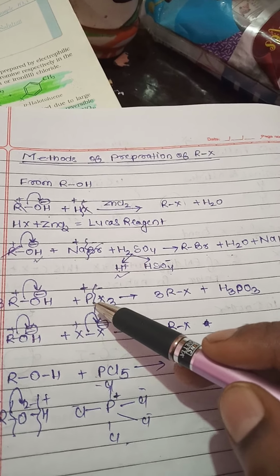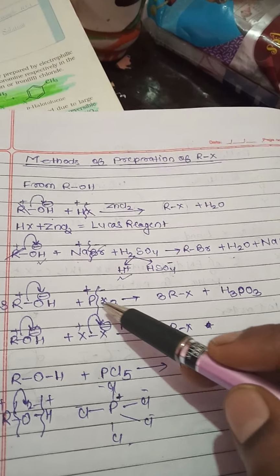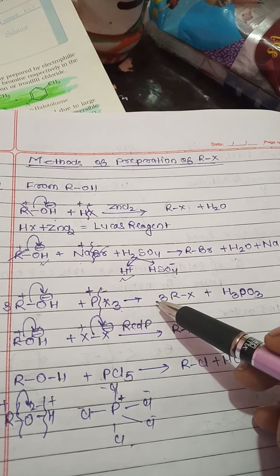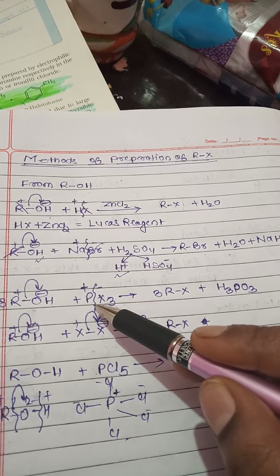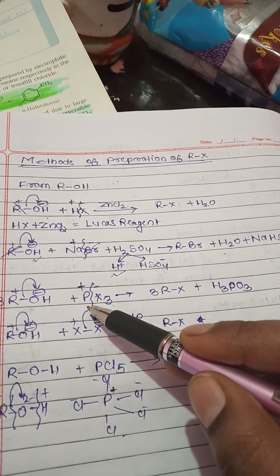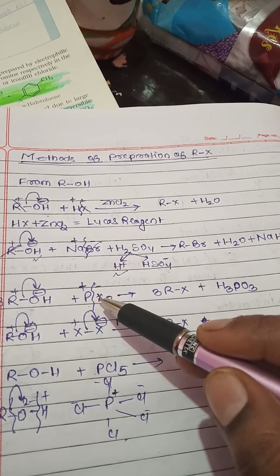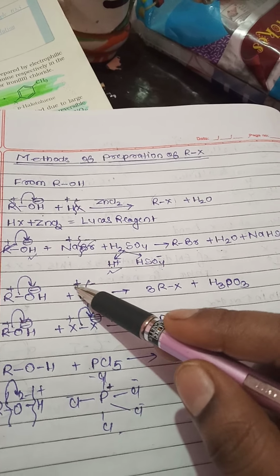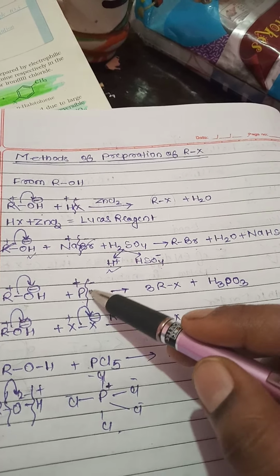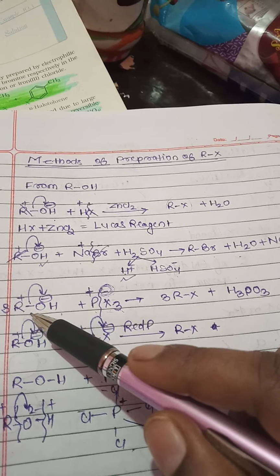Now when I am treating with PX3, as I know that before the chemical reaction I have to cleave my bond, when PX3 undergoes cleavage, P, being more electropositive as compared to the halogen atom, acquires a positive charge, and X, being electronegative, attracts the electrons towards itself and acquires a negative charge. Now the ROH undergoes cleavage. In ROH, the OH portion is electronegative over here, so it attracts the electron, becomes minus, and R becomes plus.